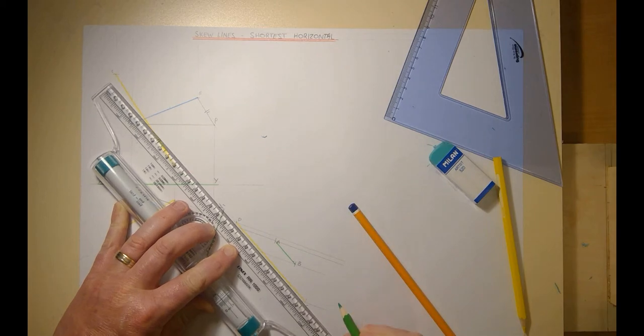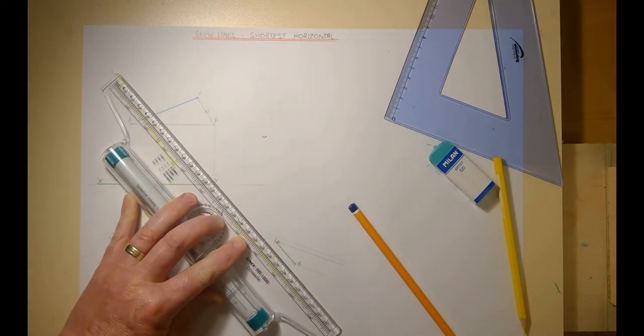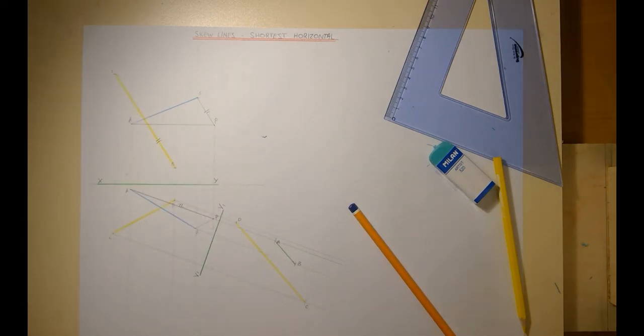Now you'll notice there, all I've done is roll it across, because those two lines should now at this stage appear parallel. If they don't appear parallel, there's something gone wrong. Those lines in this auxiliary elevation should appear parallel. Okay?